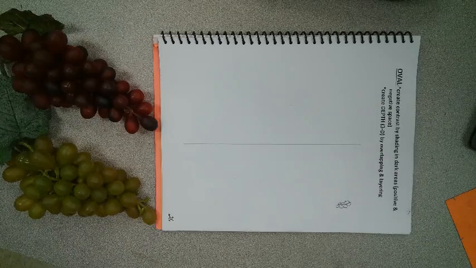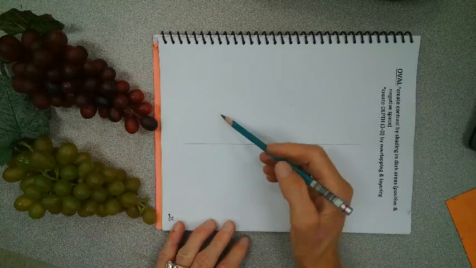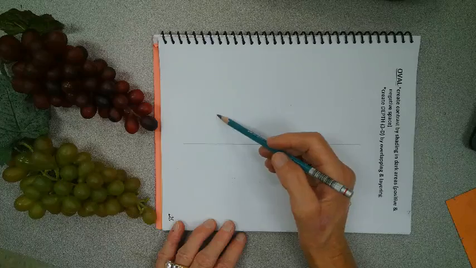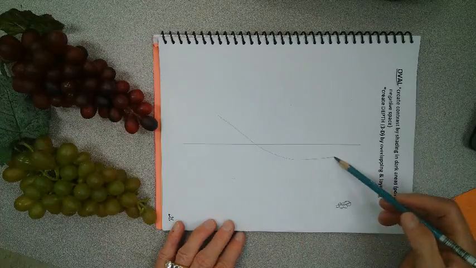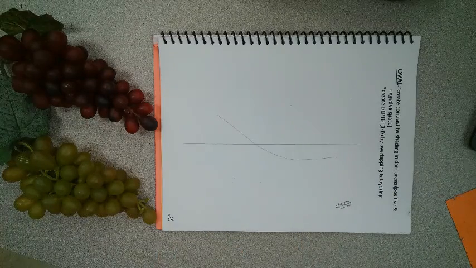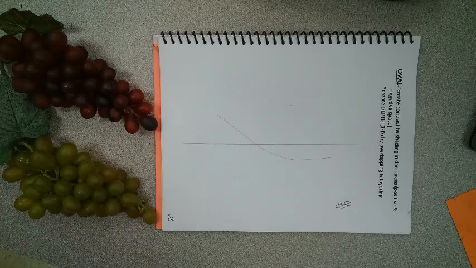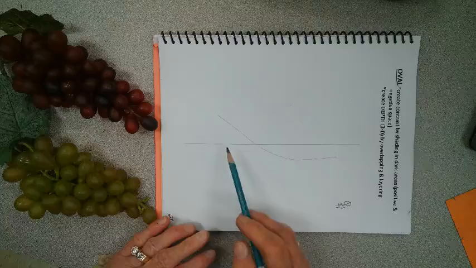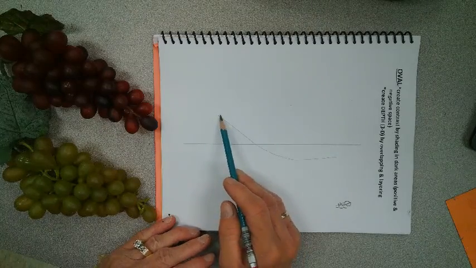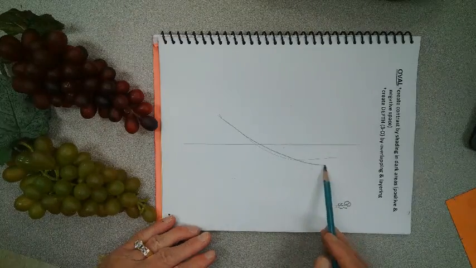Probably the easiest way to start with this is lay your ovals on the side, and you may even want to do what I would call just a sweeping line. And again, this line will be swallowed up, so don't worry too terribly much about it. But this just keeps you on track, a sweeping line.